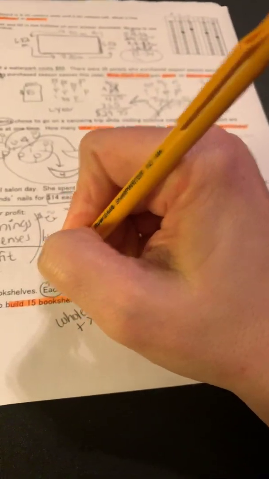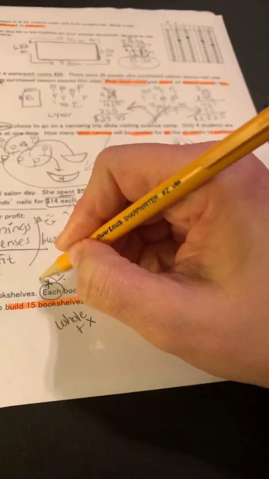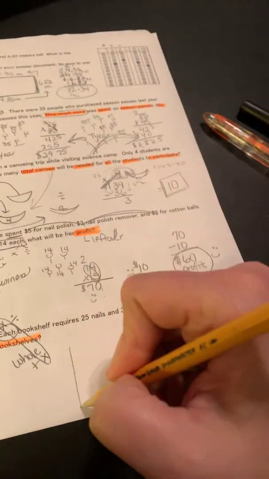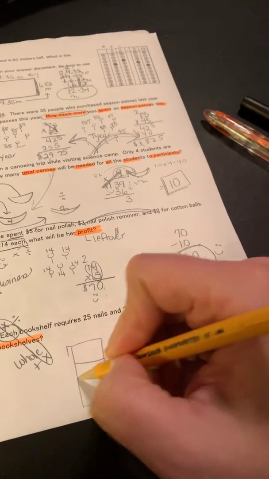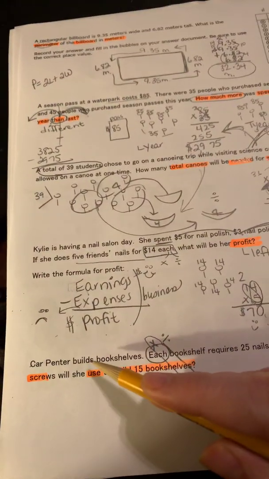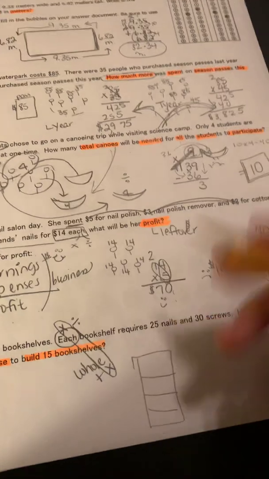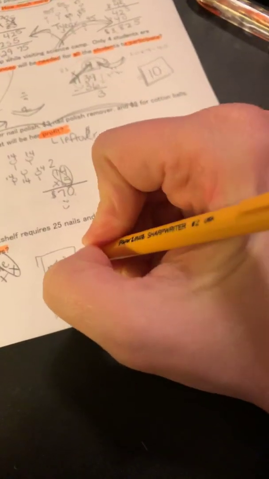How do you get big? You add or multiply. All right, well, are there any key words? Right there. Each. You either group each together or separate. Well, the one that matches what we need, multiply. Draw it. You got a bookshelf. Carpenter has this bookshelf. Each one requires 25 nails and 30 screws.